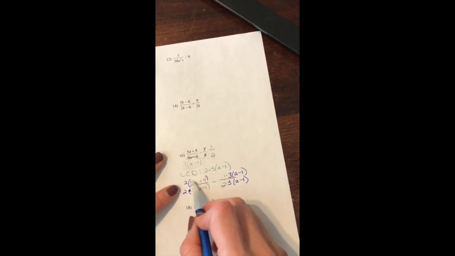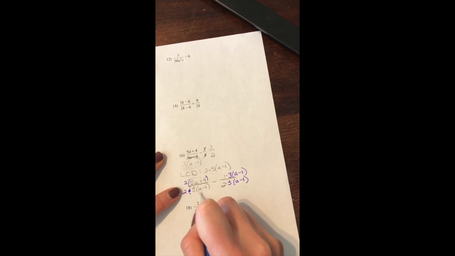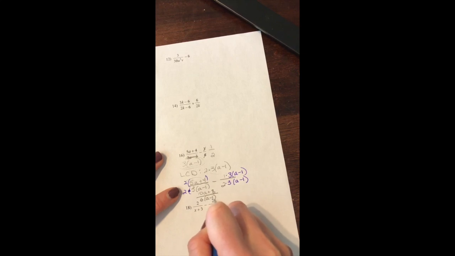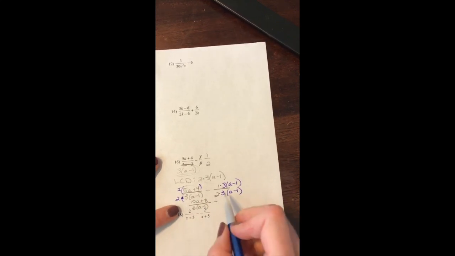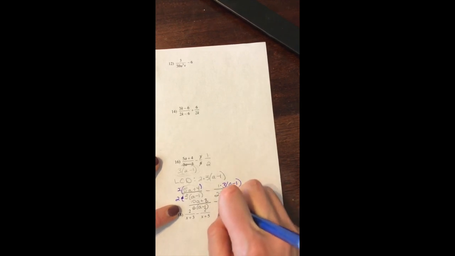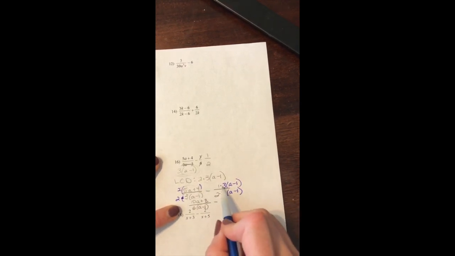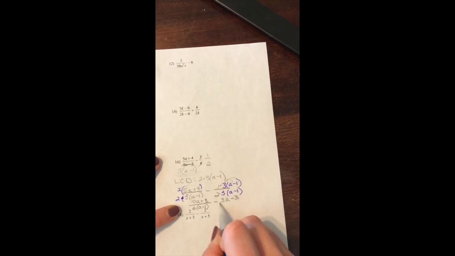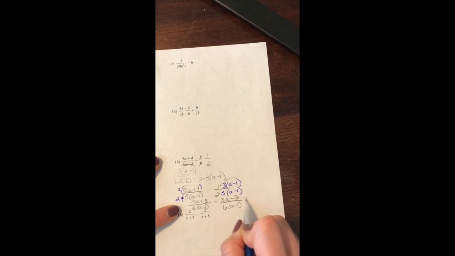Kind of rewrite this, so that's going to be 10a plus 8 over 6a minus 1 minus 3. Let's just do 3. So let's distribute, since the 1 times 3 is just 3, let's do 3 times a. So 3a minus 3 over 6a minus 1.